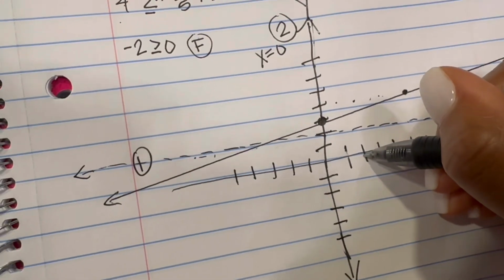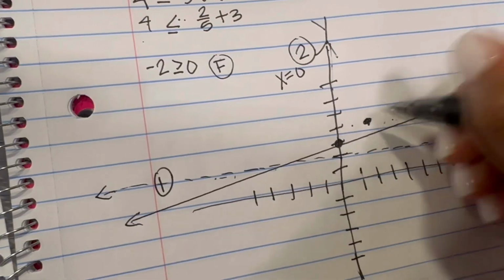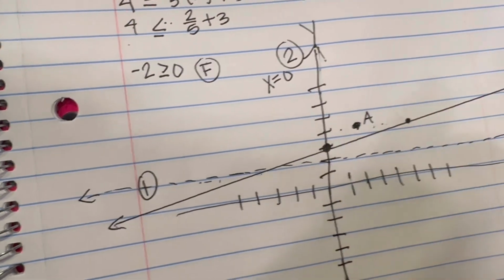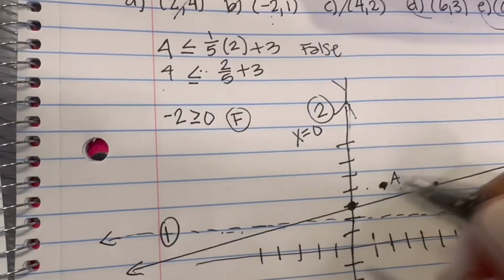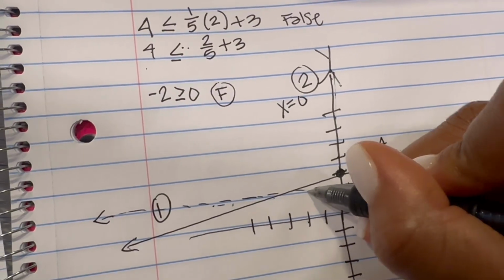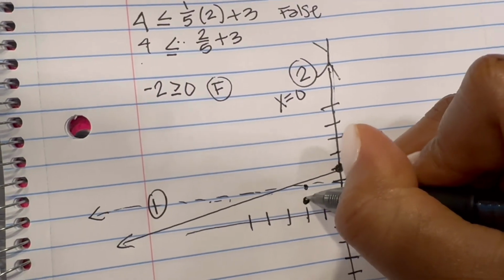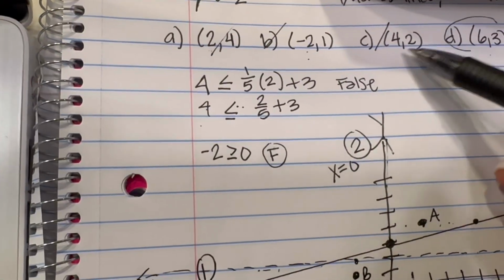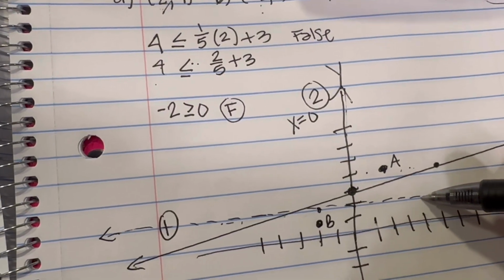And then plug your points. 4, 2 was up here. That was A. B, negative 2, 1. Negative 2, up 1. Right here, negative 2, 1, that's B. C, 4, 2.